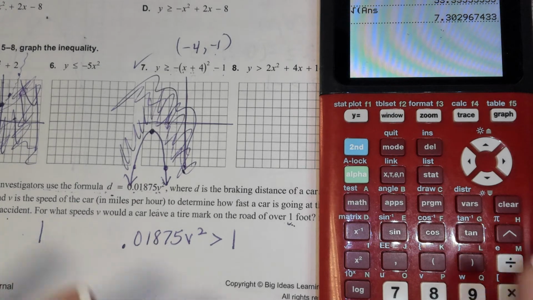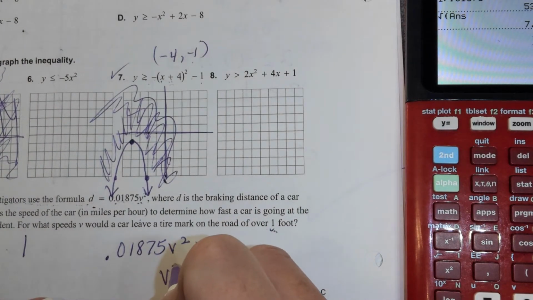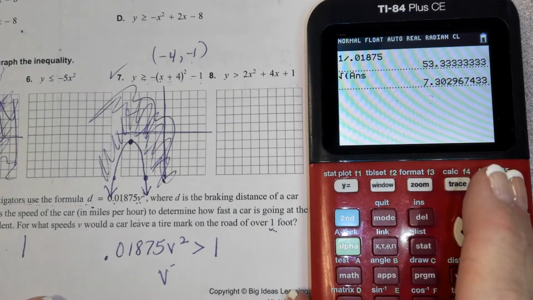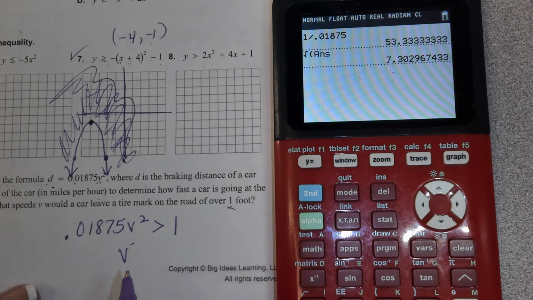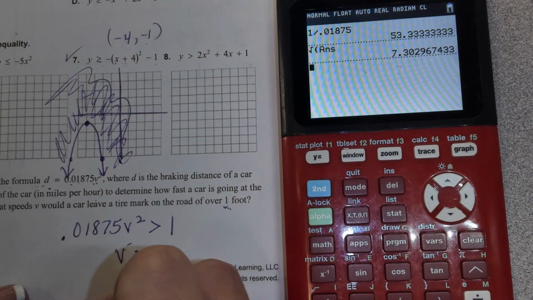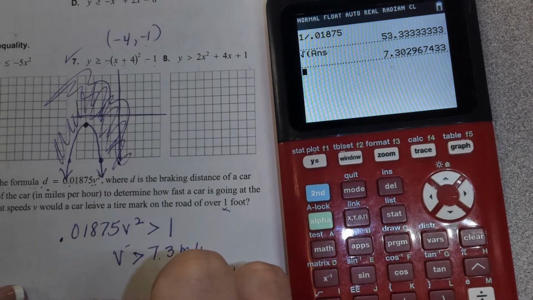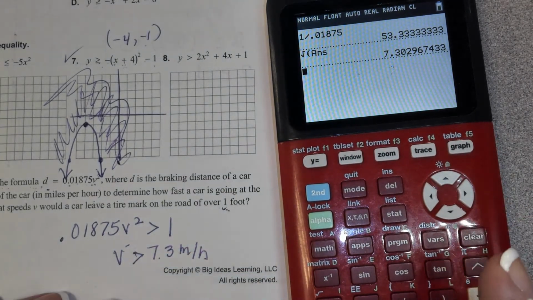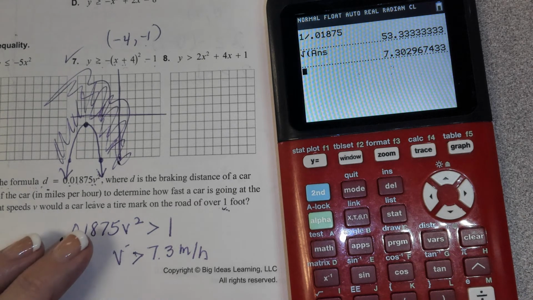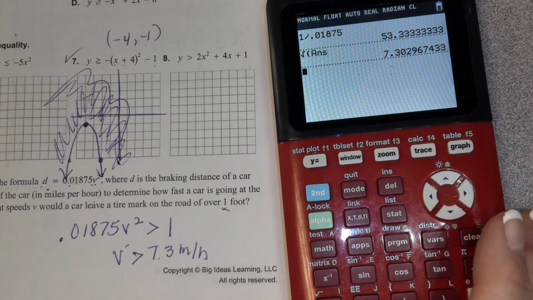And I get this. So it's truly that v is going to be plus or minus that, but we can't have a negative speed, so it's just going to be positive. So for any v, velocities would have to be greater than 7.3 miles per hour. Those are going to be the values that are going to leave a tire mark of over 1 foot. Okay?